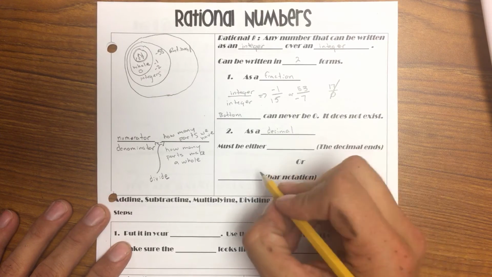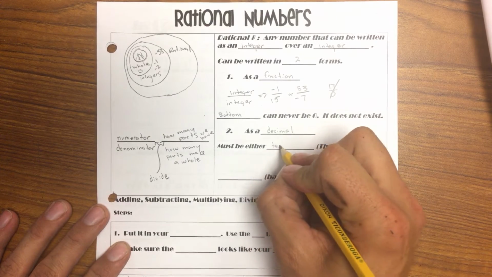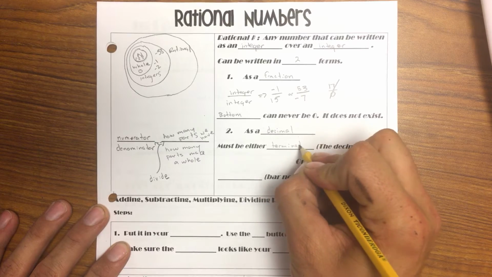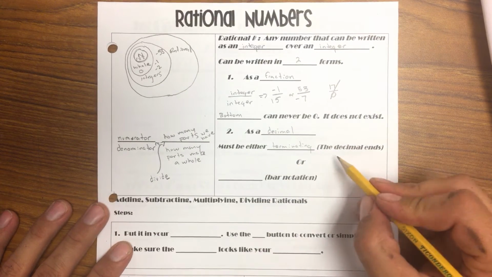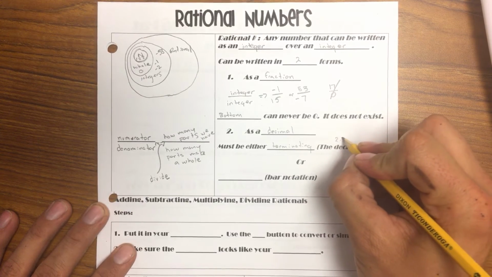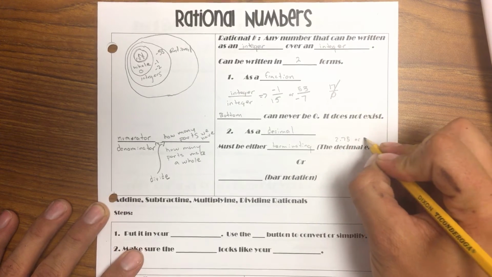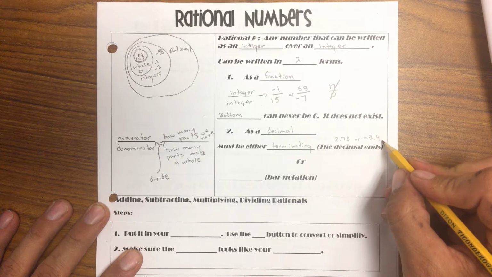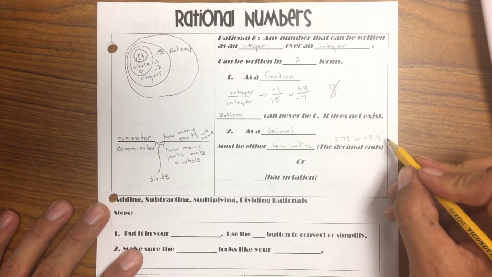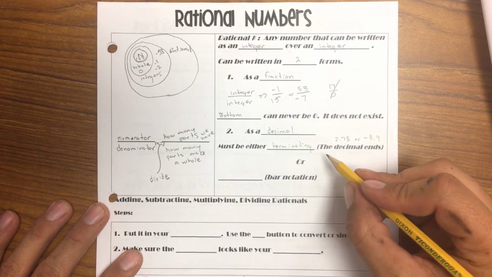It must either be what we call a terminating decimal. So it either must be a terminating, meaning the decimal ends, something like 2.75 or negative 3.4. The numbers after the decimal actually end. They stop. That's one form of a rational number.